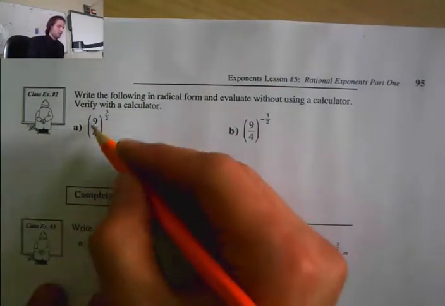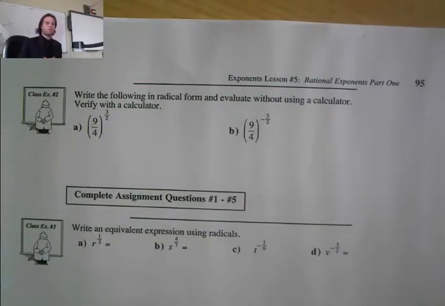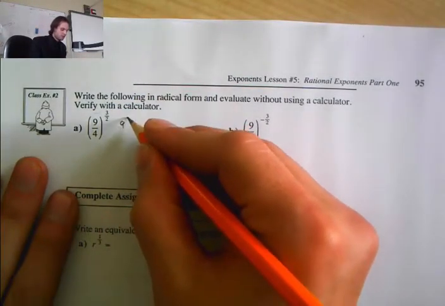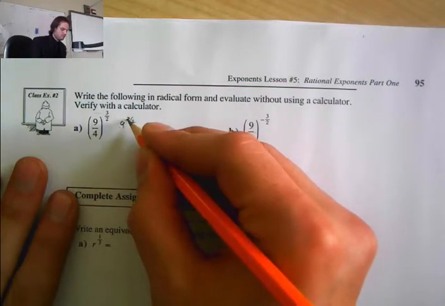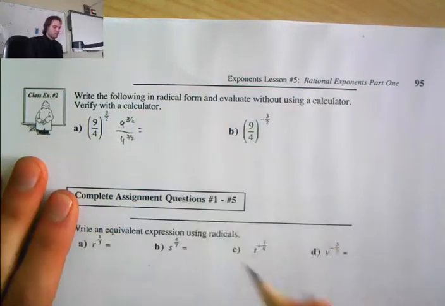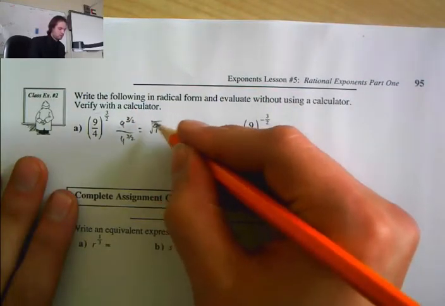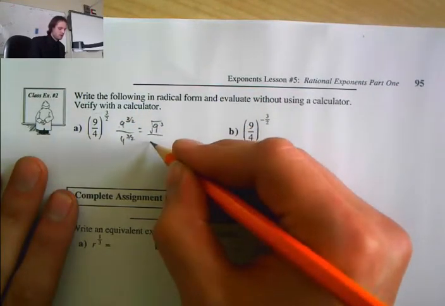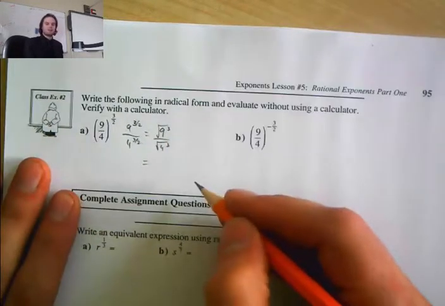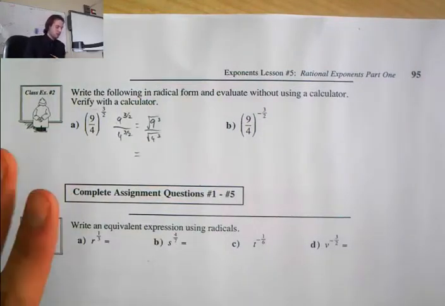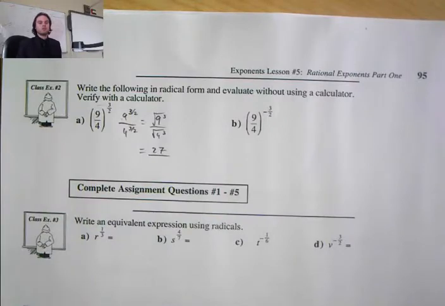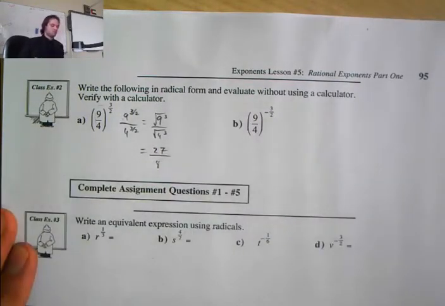All right, example number 2. Here, we have 9 over 4, and we want it to the power of 3 over 2. So first, we have to square root both. So that's 9 to the 3 over 2, and 4 to the 3 over 2. Now, that's the square root of 9 to the power of 3, and the square root of 4 to the power of 3. Well, the square root of 9 is 3. 3 cubed is 27. The square root of 4 is 2. 2 cubed is 8. There's my answer.